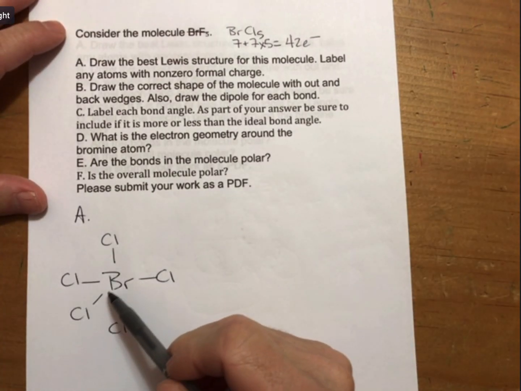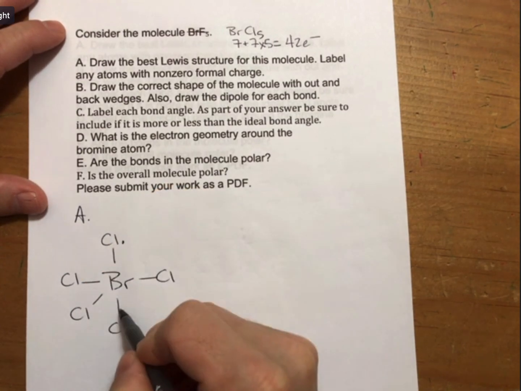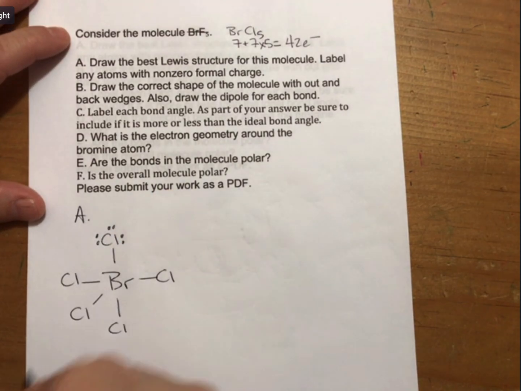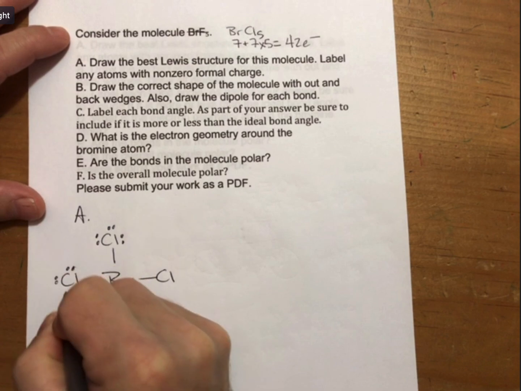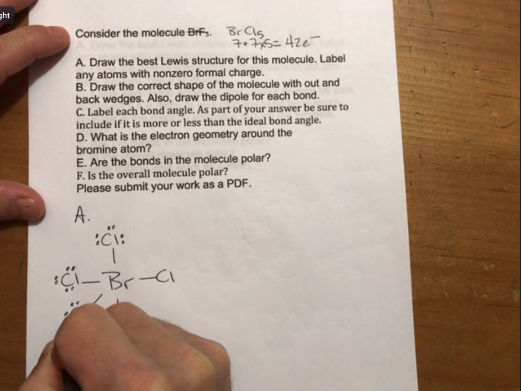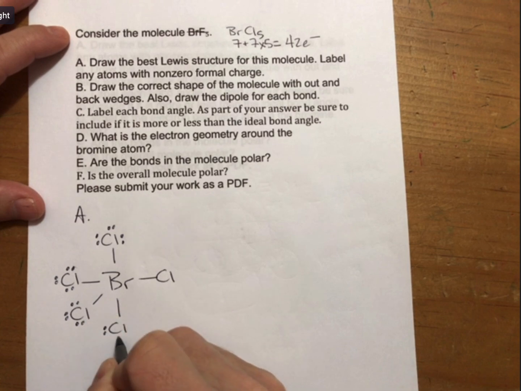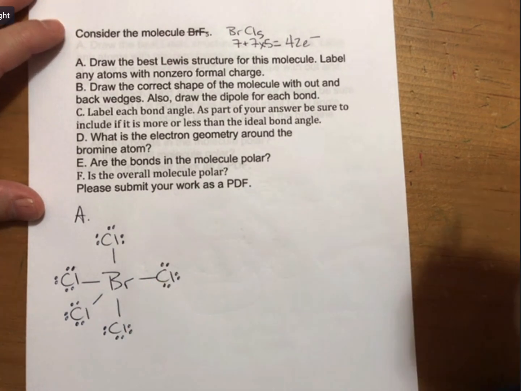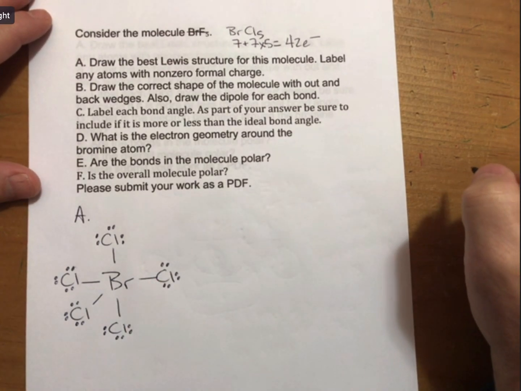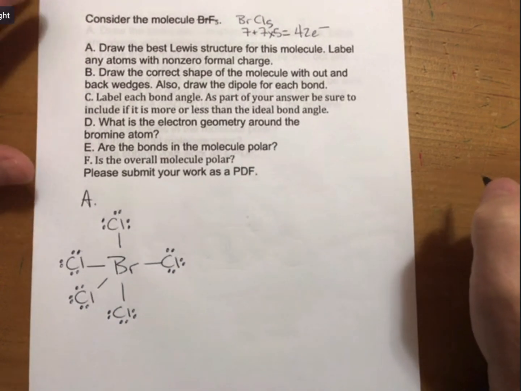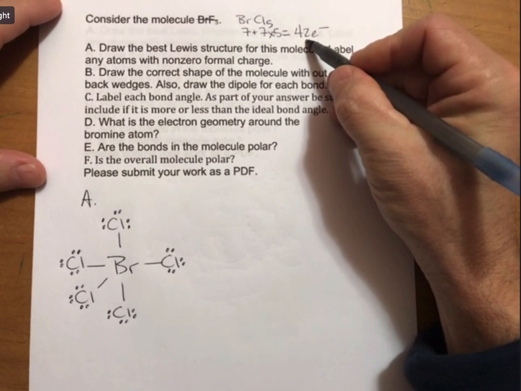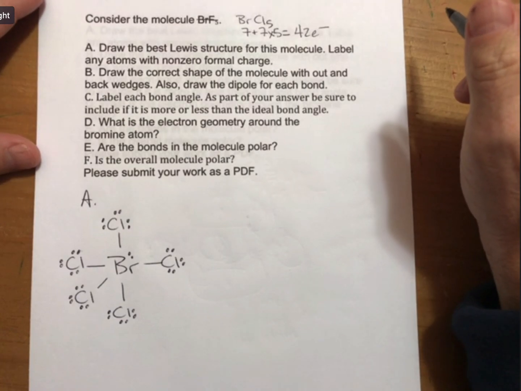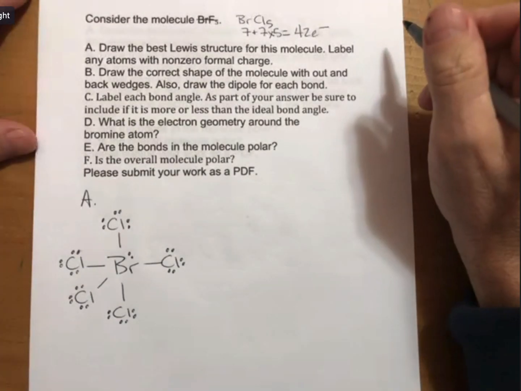Now, filling these all in, I've got 2, 4, 6, 8, 10, 12, 14, 16, 18, 20, 22, 24, 26, 28, 30, 32, 34, 36, 38, 40. And now all my chlorines have octets, but I still have 2 more electrons. And that's always the thing with these types of Lewis structures. The question being, is there a pair of electrons on the central atom?